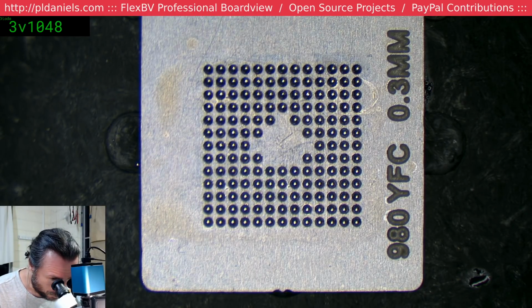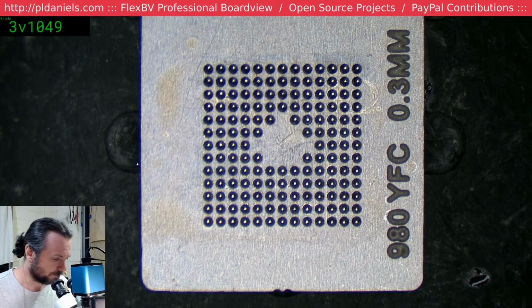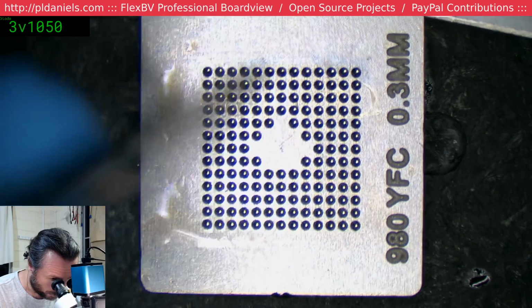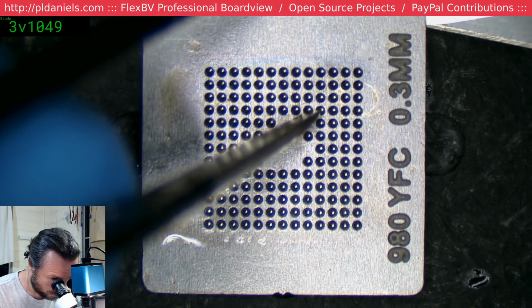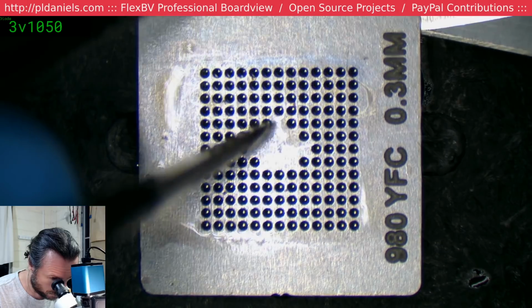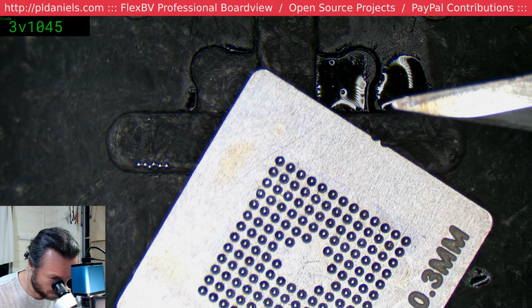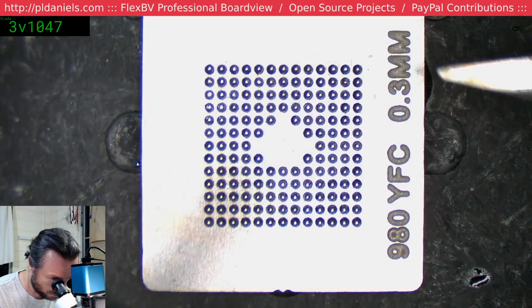You can still see those balls changing back. I guess this is why a lot of us are happy to pay money to have pre-balled SMCs. Let's try that again.